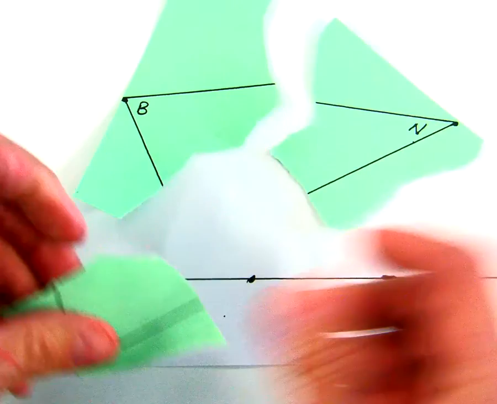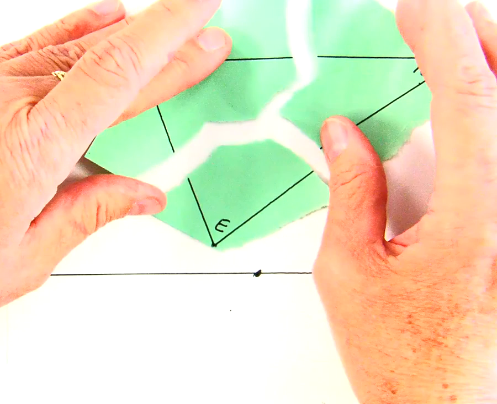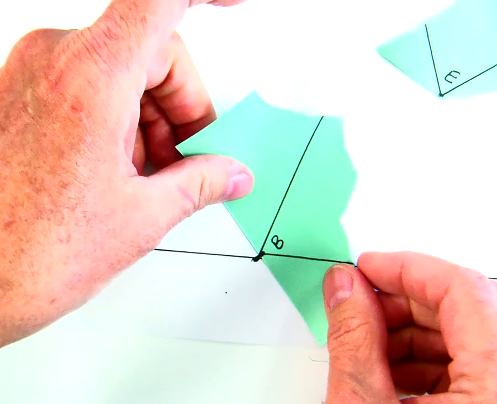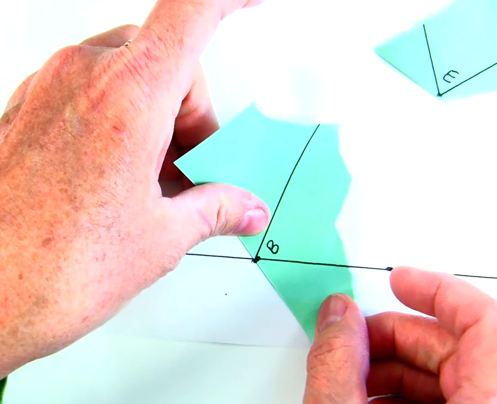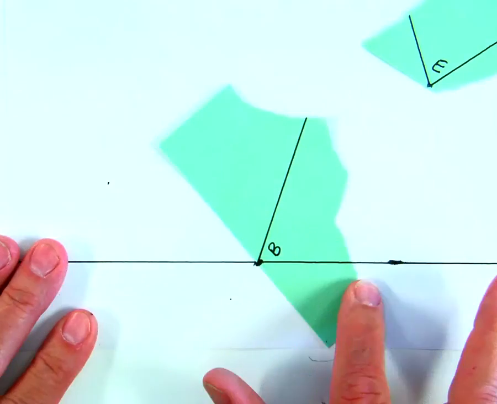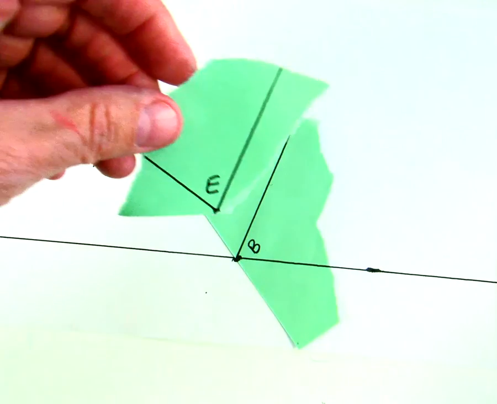And the extra paper doesn't matter. So there's my triangle, Ben, torn up. So tear yours up, or if you won't cut it, it doesn't really matter. Take any one of the angles, it doesn't matter. I'm going to take B. I'm going to glue it down so that the vertex is on my point, on my line, and the line is collinear with the line that you drew, right on top of it. So there's angle B.